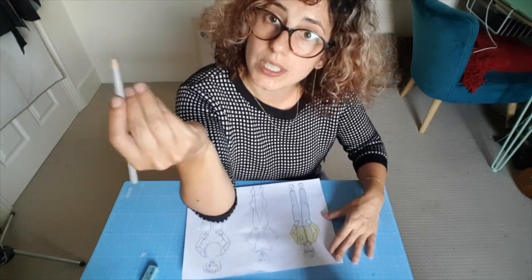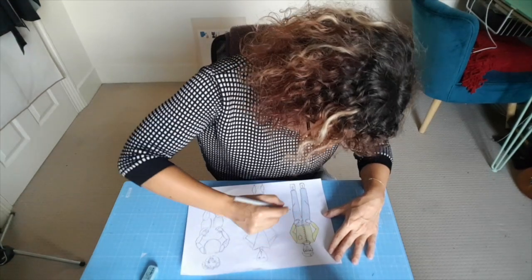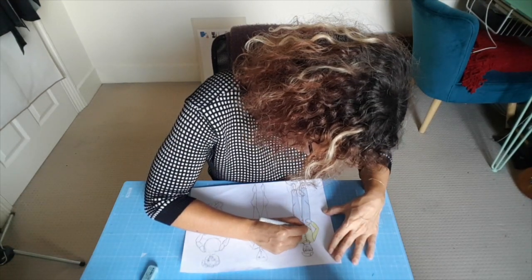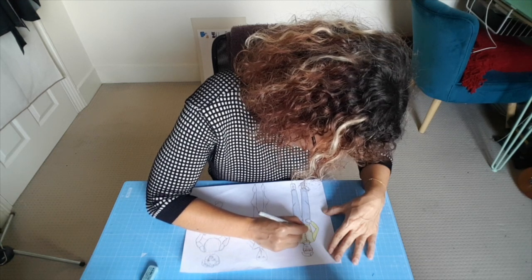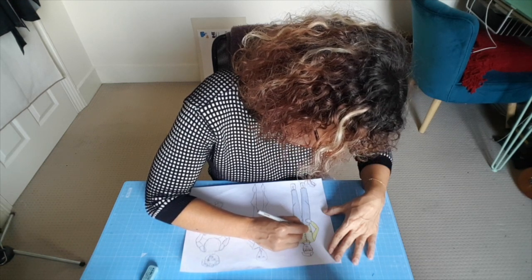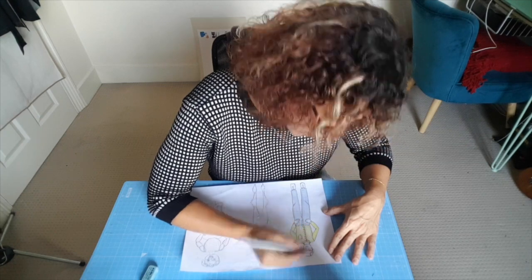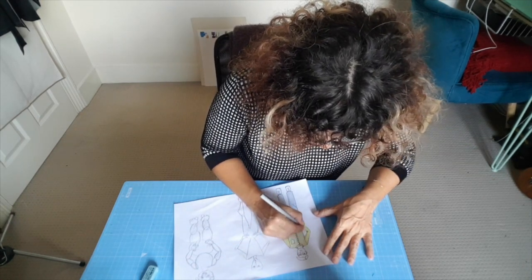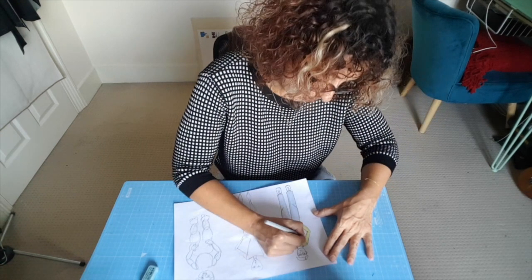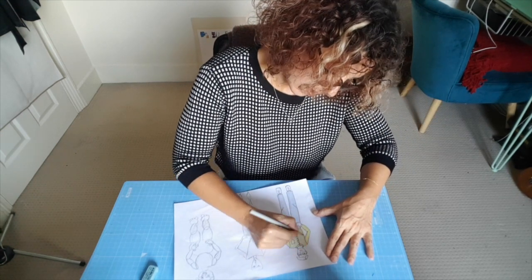And again, I'm just going to take my gray and go along the sides first. And really think of what bits are shadowing, which you guys are super good at by now because you've practiced it loads.